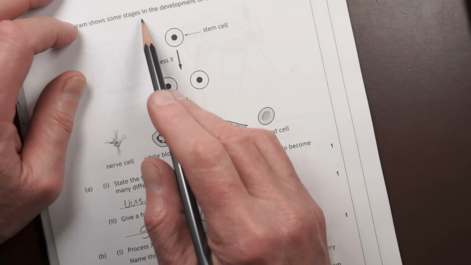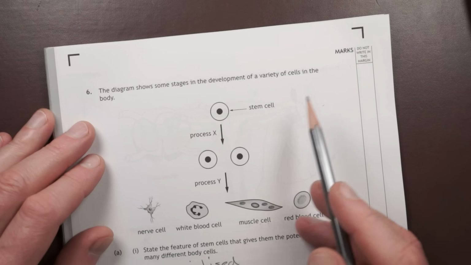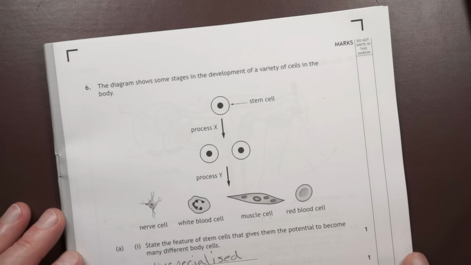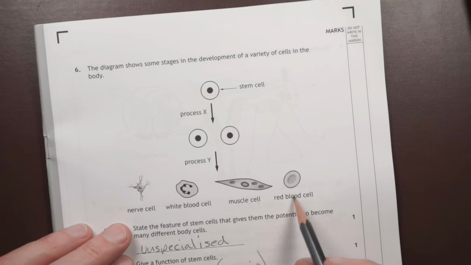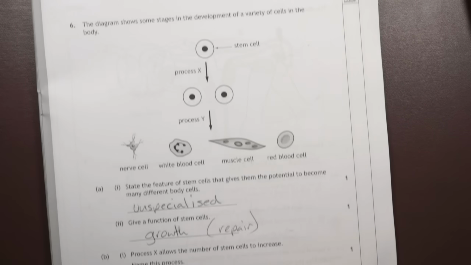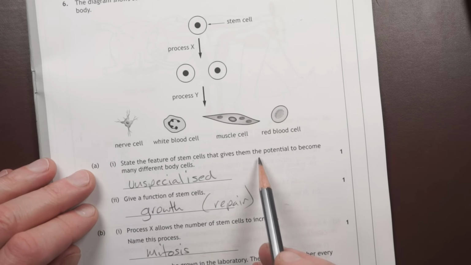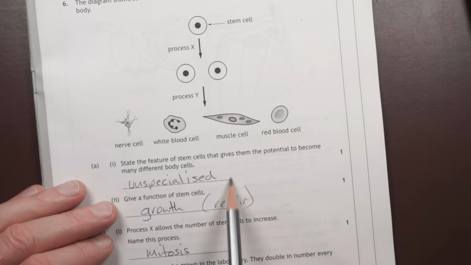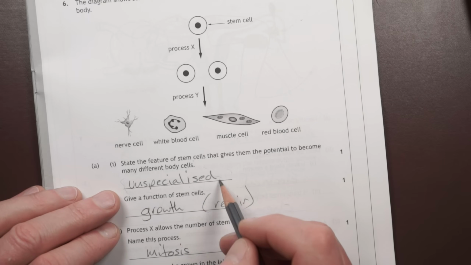The diagram shows some stages in the development of a variety of cells in the body. Stem cell, bing. Process X gets you 2 more cells, and then process Y gets you all of these cells. Name the feature of stem cells that gives them the potential to become many different body cells. Well, they're unspecialized.